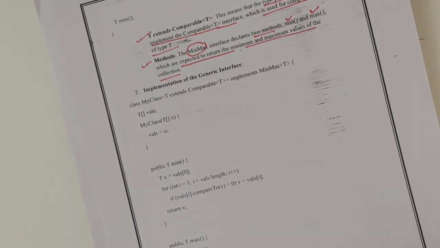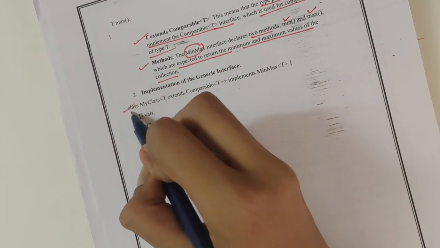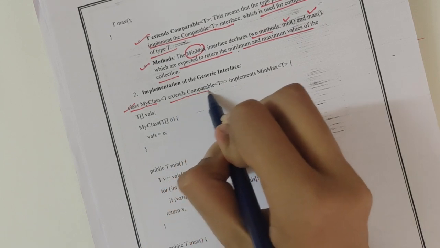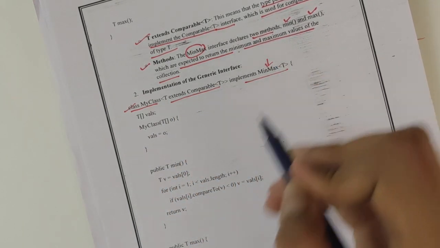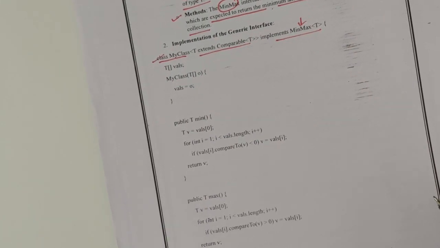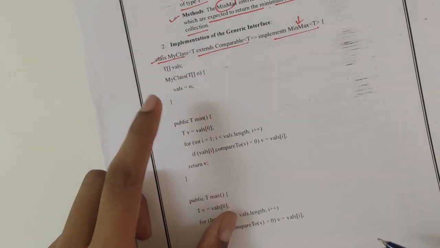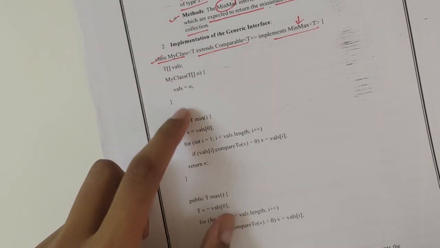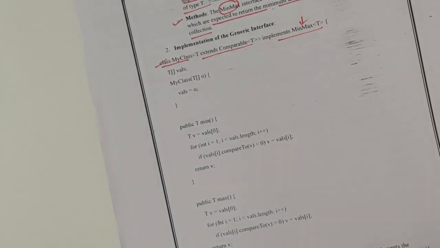Next is implementation of the generic interface. This is the code for that. First, we have this line: class MyClass<T extends Comparable<T>> implements MinMax<T>. Here it will give you all the maximum and the minimum values from a given collection or whatever array we have taken.